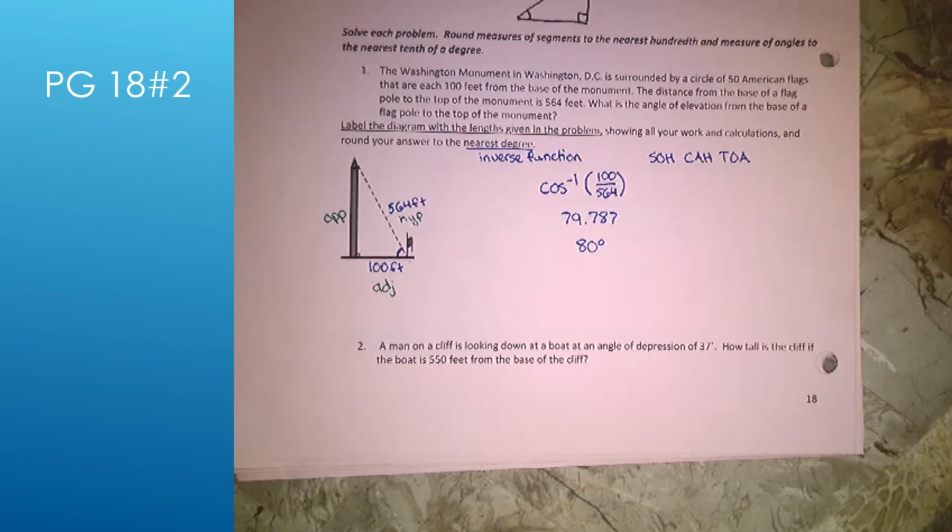Okay, so now we're on the last problem on this page. It says a man on a cliff is looking down at a boat at an angle of depression of 37 degrees. How tall is the cliff if the boat is 550 feet from the base of the cliff?